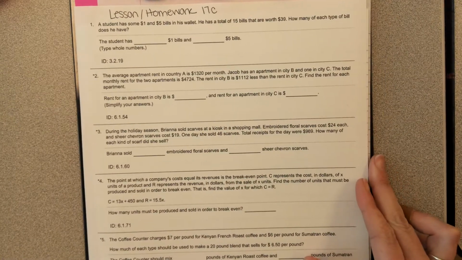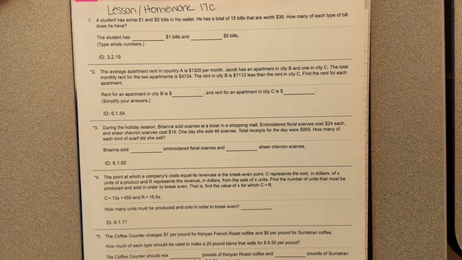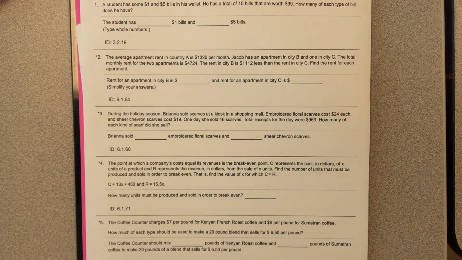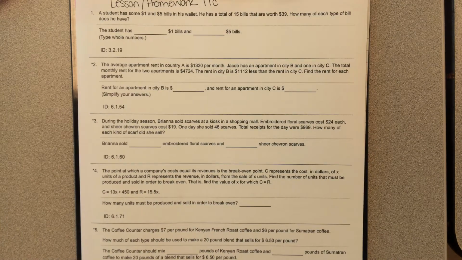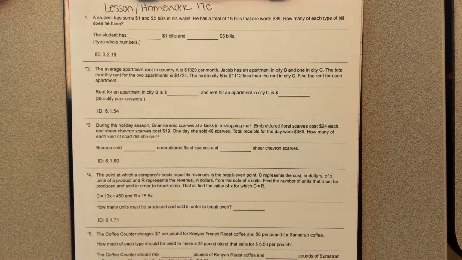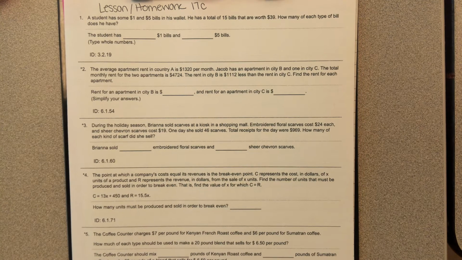Okay, so today we're doing lesson 17C and homework 17C, and we're still solving systems algebraically, but you're going to get your systems from a word problem. So what I've done is I've printed out a sample of your assignment, and so here I have 5 word problems. They are almost identical to yours. It's the same scenario, the same setup, everything. The only thing that's going to be different are the numbers that you're using.